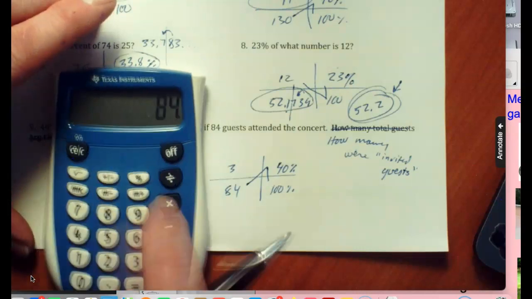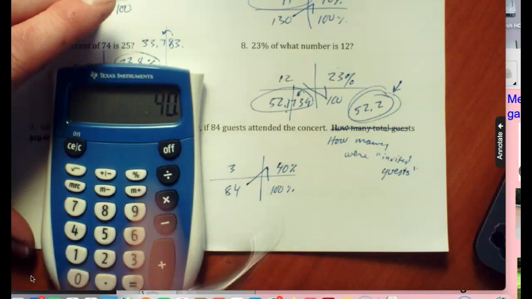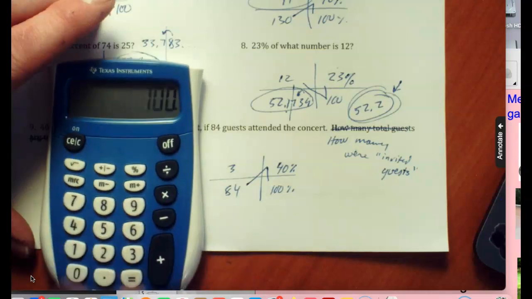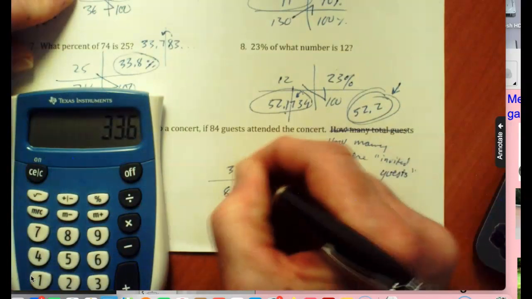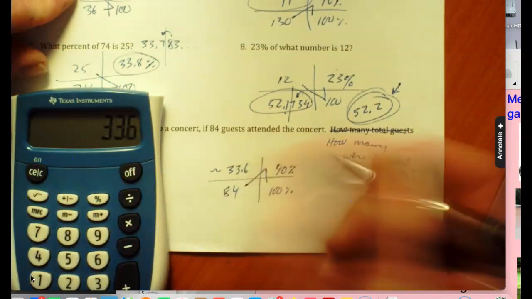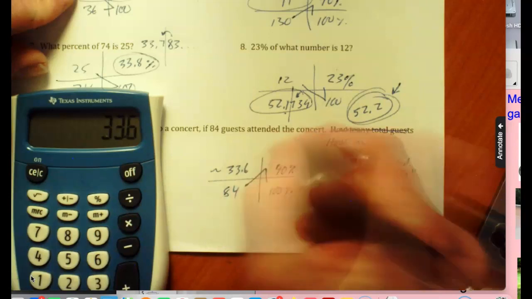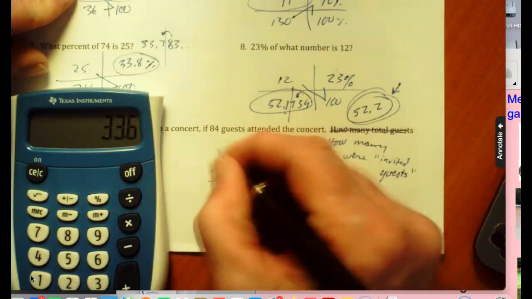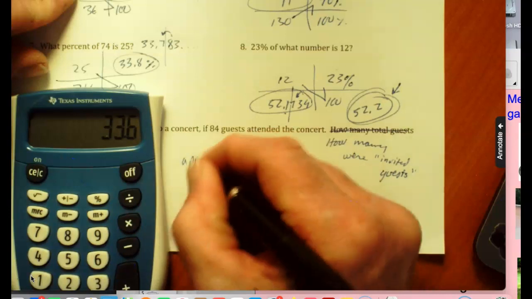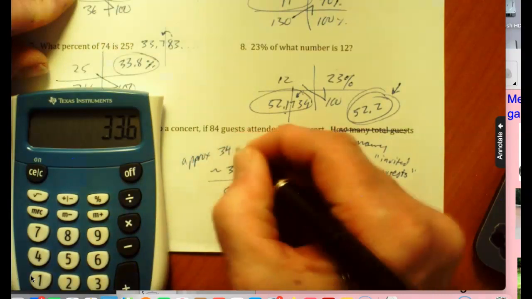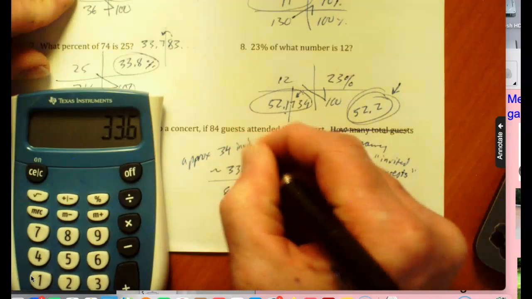84 times 40 divided by 1. There we go, 33.6. Because this is a tenth and we can't have 6/10 of a person, I would say that there are approximately 34 invited guests.